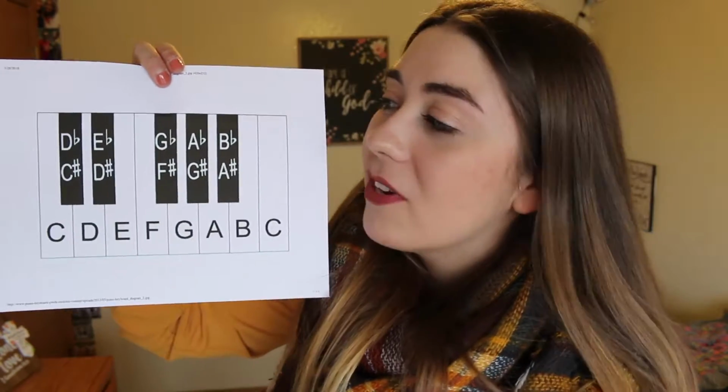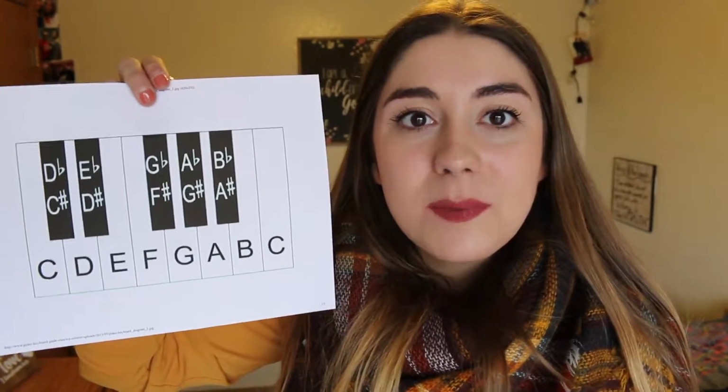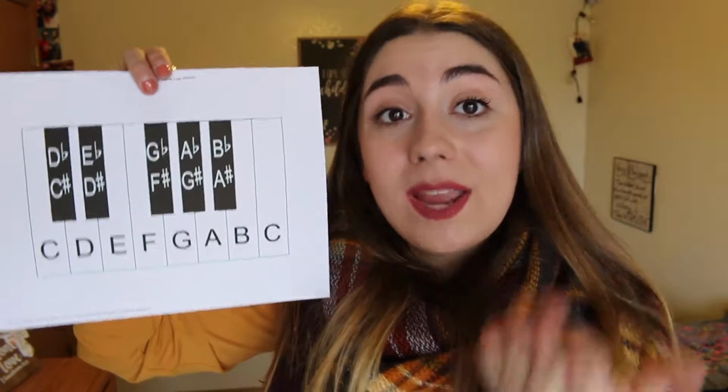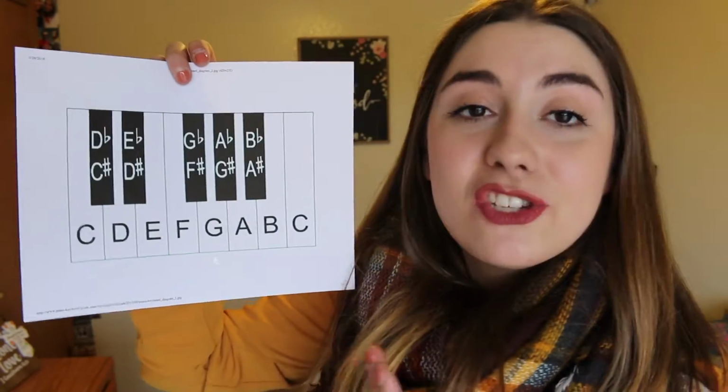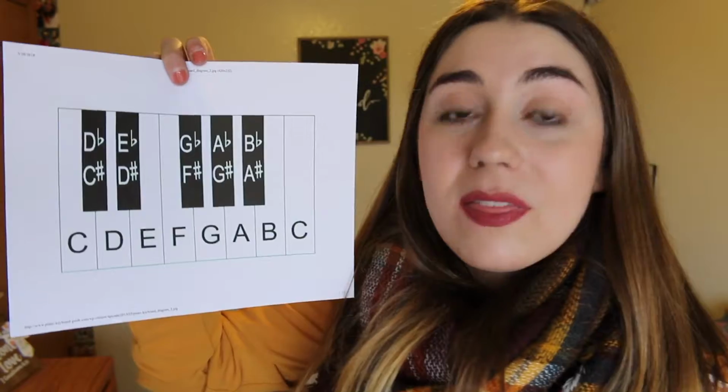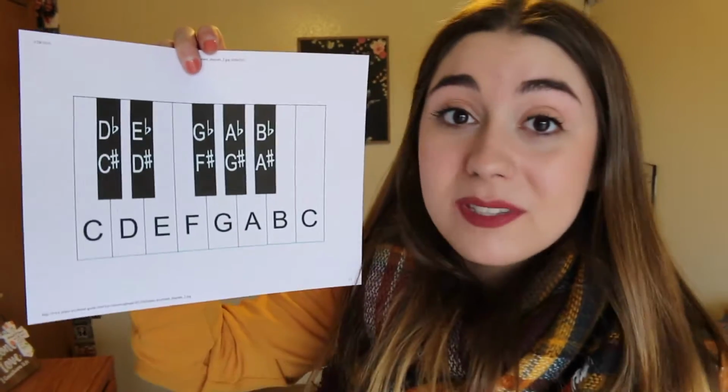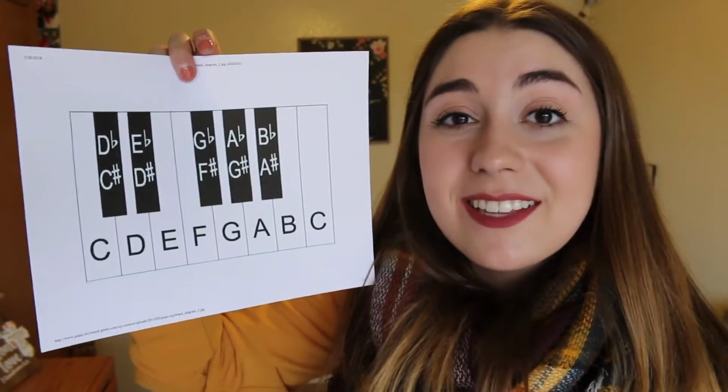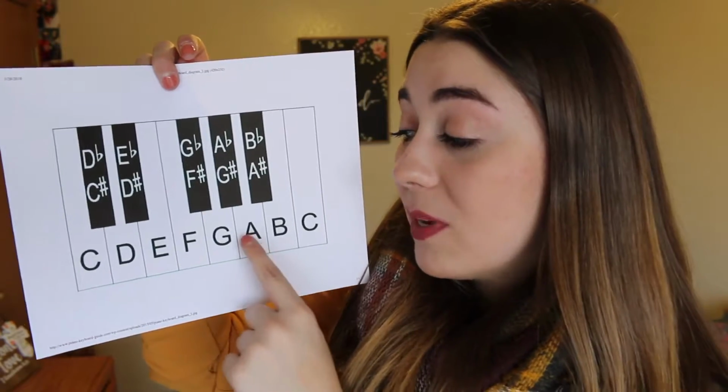And you're also probably wondering, well, why is it C sharp and D flat? Why is it D sharp and E flat? That gets kind of confusing, I know. But remember how I talked about that sharps raise a note a 1/2 step? Let's take G and A for example. So you know that G and A are 1 whole step away from each other. So realistically, there can only be 1 note in between G and A, right?